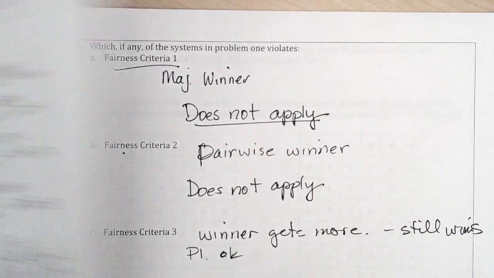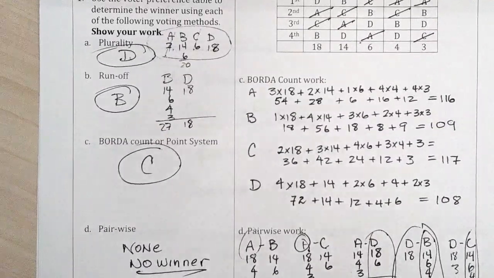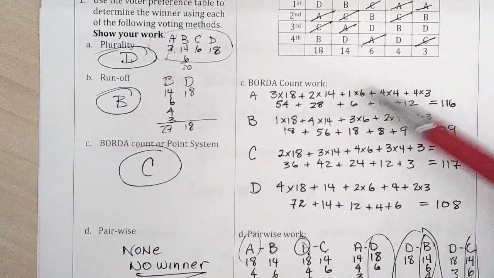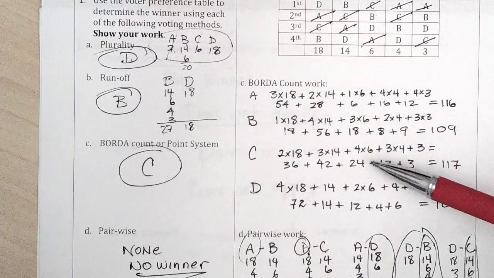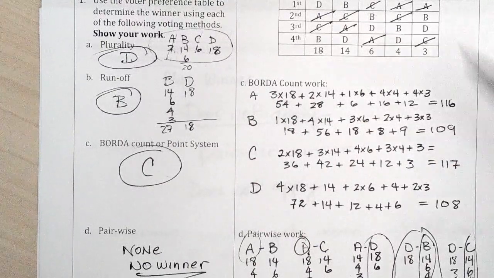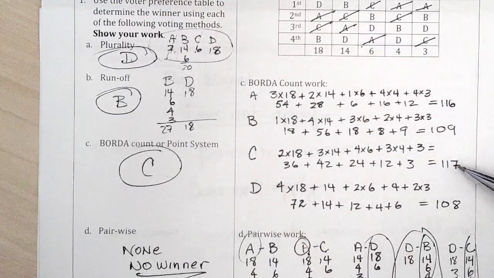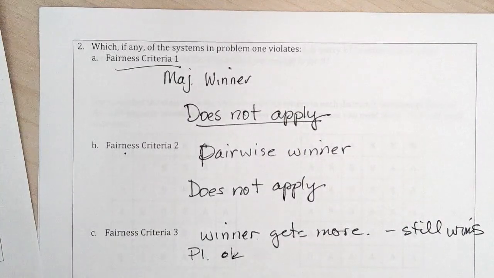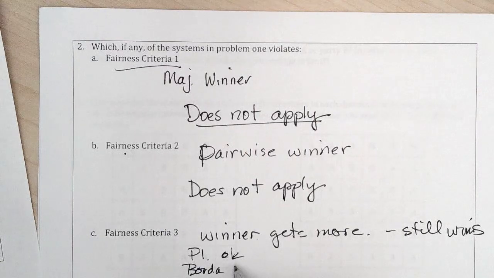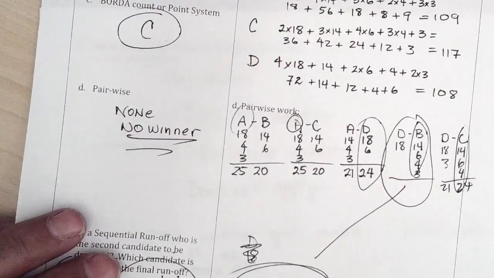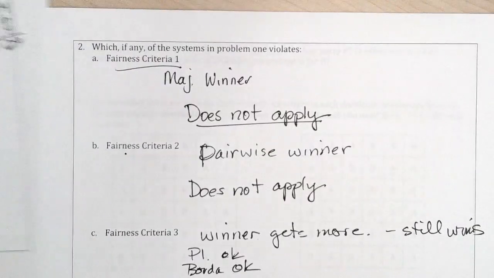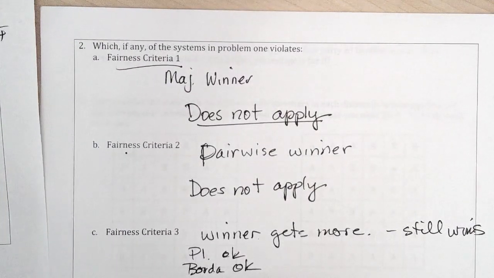How about the point system? In the point system, C had the most, and if they moved up, they would get more points. So the Borda is okay. And there's no pairwise winner, so that does not apply.